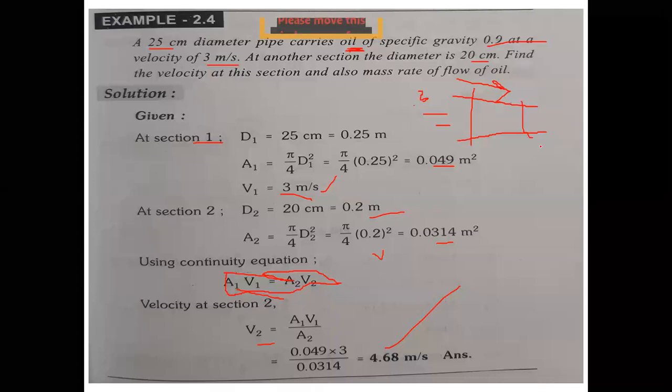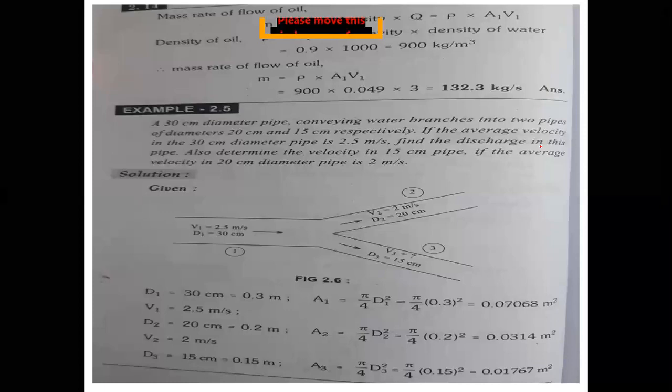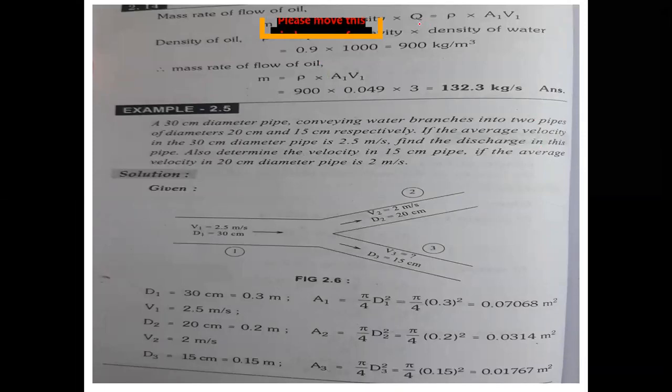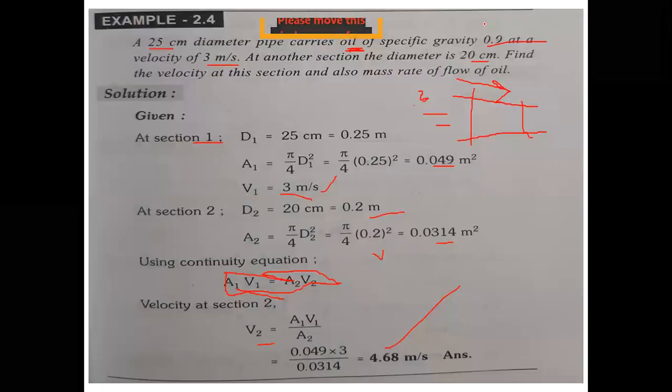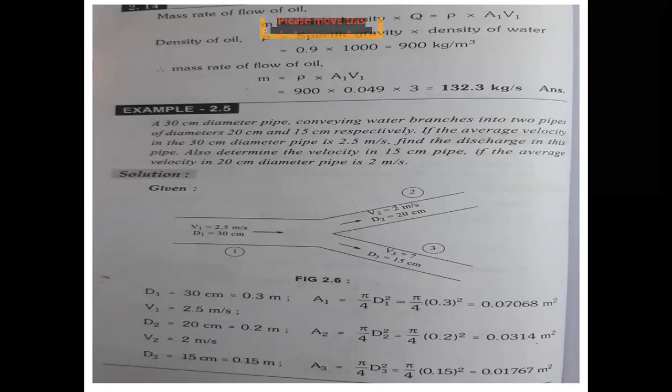What is the next thing you have to find? The mass rate. So the mass rate, Q is equals to rho into A into V. Here we are using the oil. So for that reason, the mass rate M is equals to mass density into Q, that is rho into Q, where Q is equals to A1 V1. What is the specific gravity of oil?